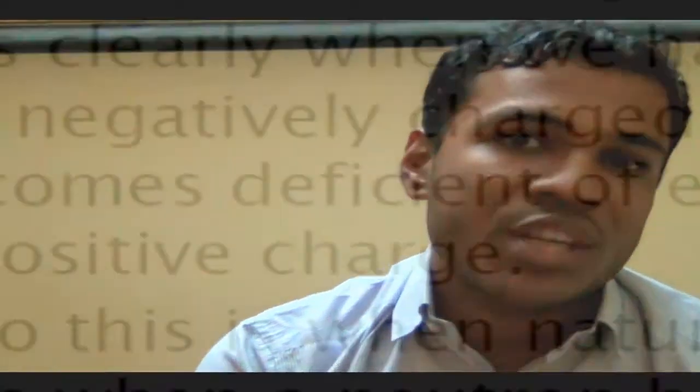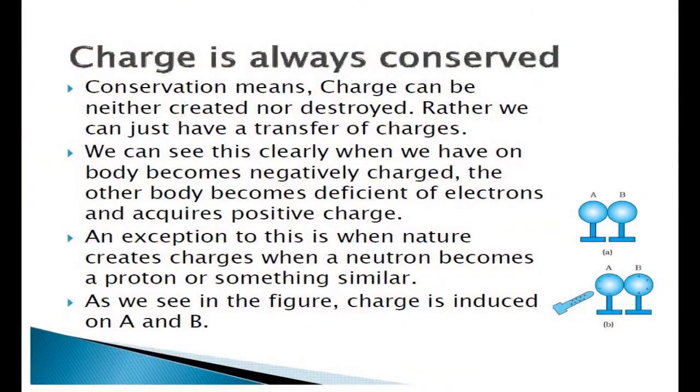So, do you think that there is a creation of charges in that place? No, it is not like that. The second property of charge is, it can be neither created nor destroyed. Charge is conserved. We can just have transfer of charges from one body to another.